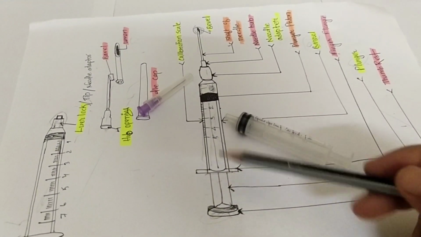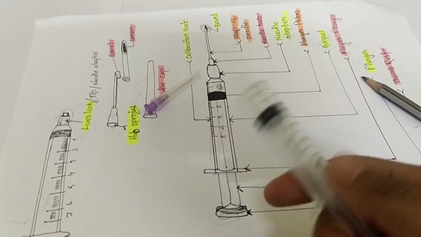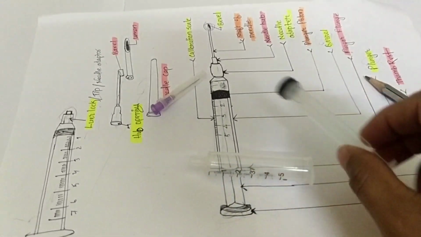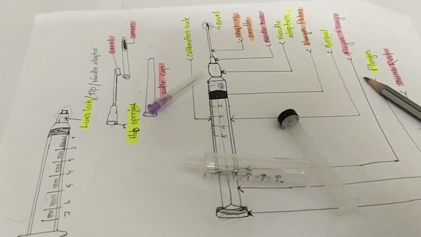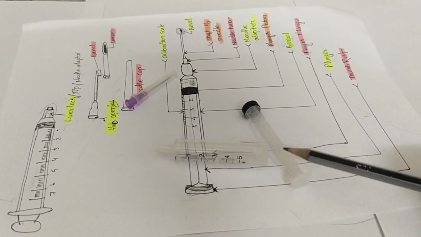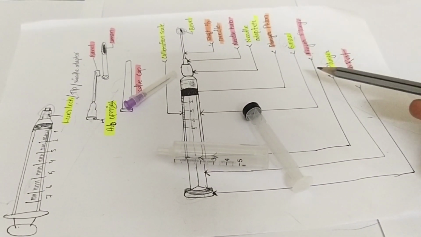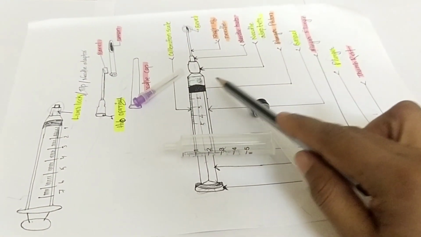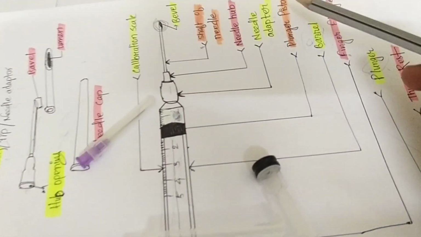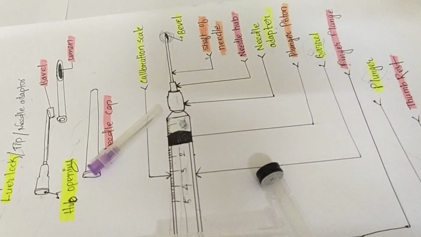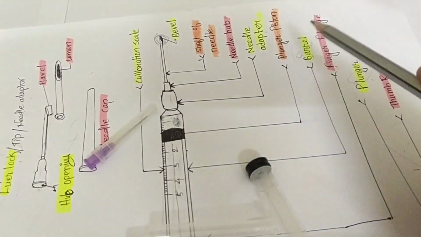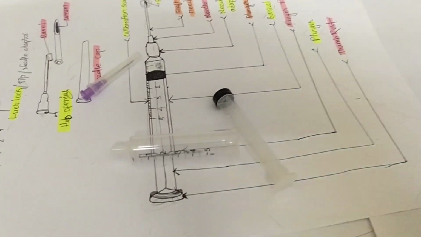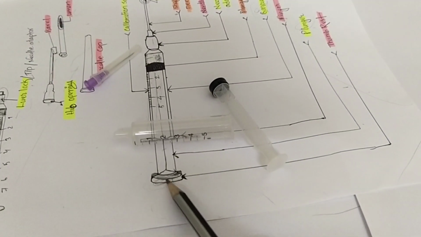Inside the barrel there is a long structure. This long structure is known as the plunger. It helps during the pushing of medications. On the tip of the plunger there is a black rubber structure. This is known as the plunger piston. You can see here, this is the black color structure I drew. This part is known as the plunger piston, and on the back there is a round shape structure.